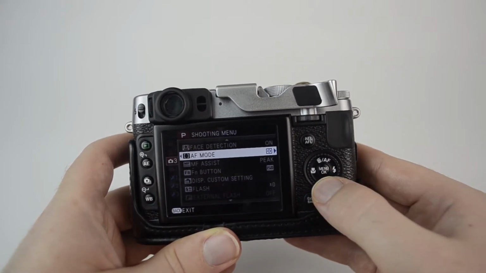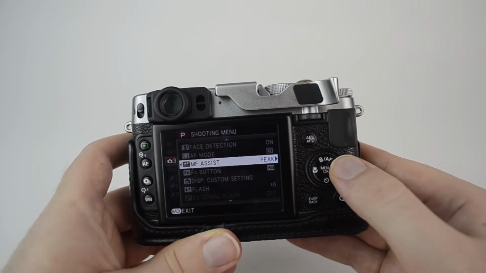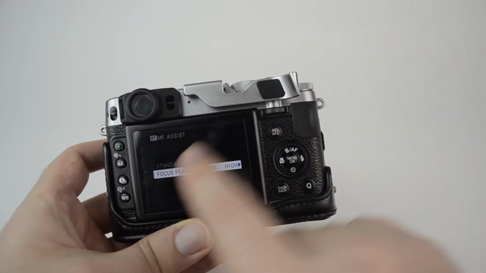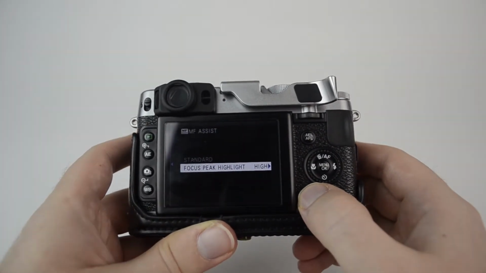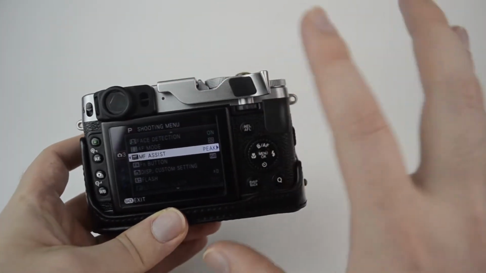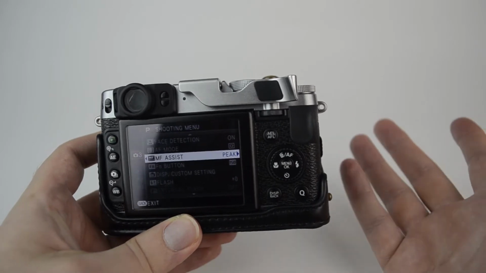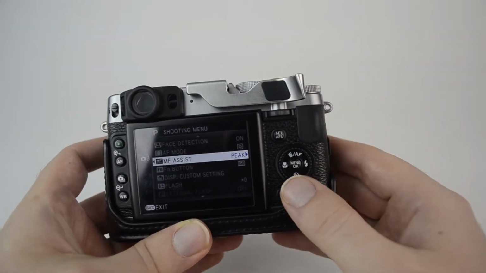Your different autofocus modes, your manual focus assist modes, where you want to really use focus peaking, highlight, and turn it on high, so that way you can get an outline of everything in the frame to make it easier when you're using manual focus to see what's in focus and what's not.